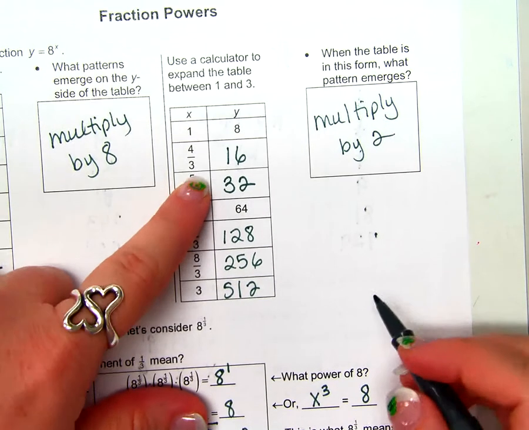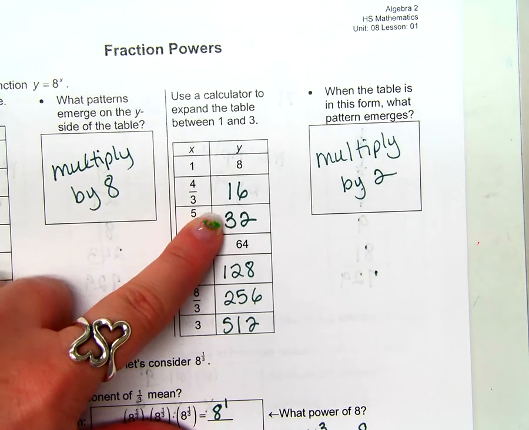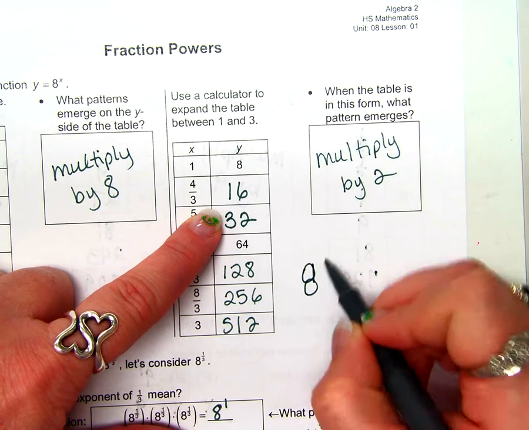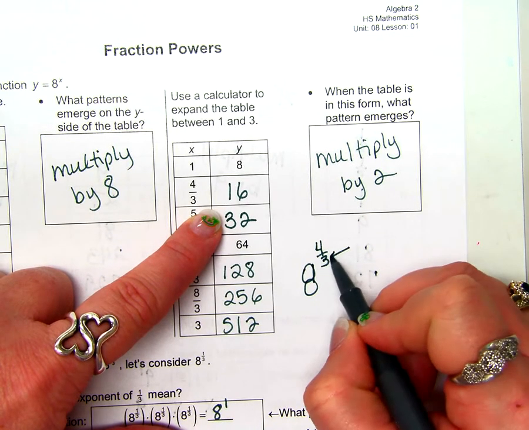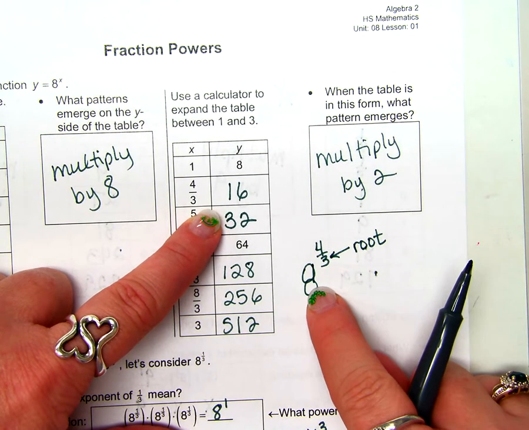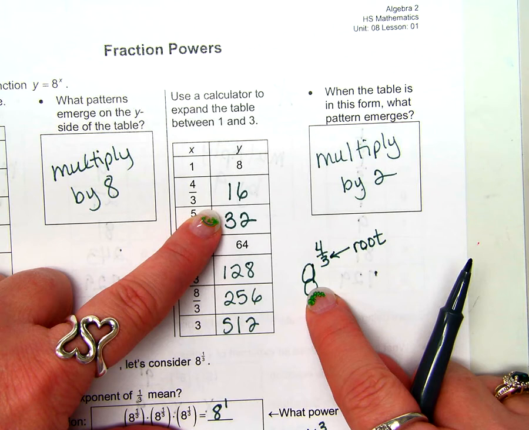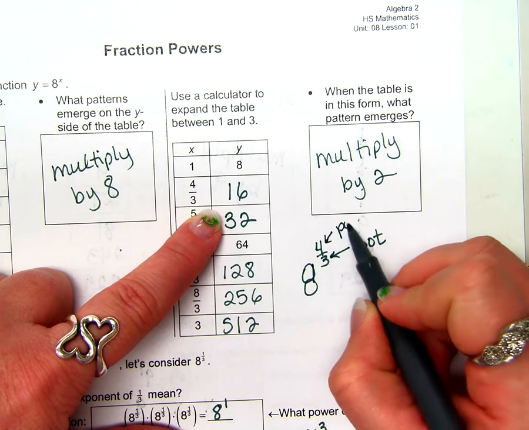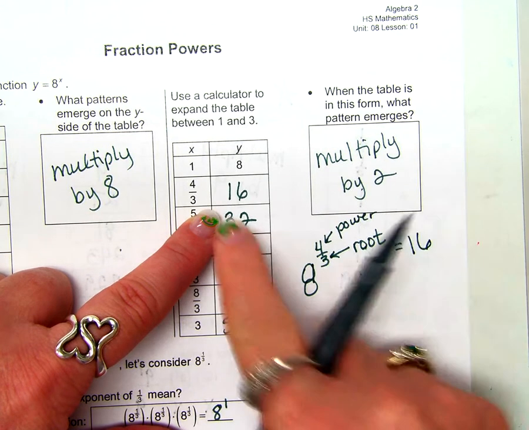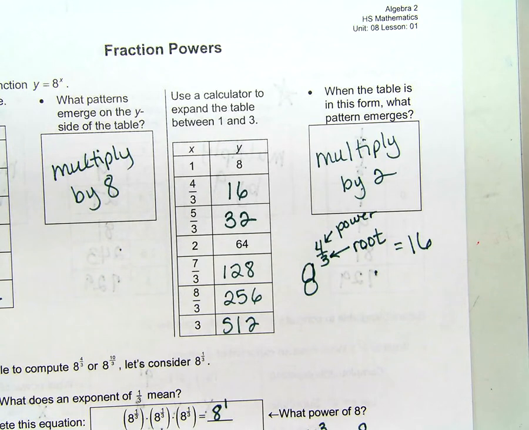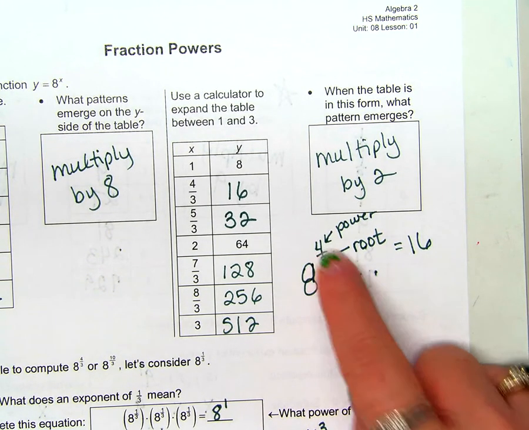Okay? Another way you can think about it is we're going to really concentrate on this tomorrow when we do the rules. But this would look like 8 to the 4/3 power. We talked already about the fact that the bottom is the root. This is the cube root. What's the cube root of 8? The cube root of 8 is 2. And 2 to the 4th power, that's the power, is 16. So we could actually have done this just in our head without even having to use a calculator if we know the trick that the bottom is the root and the top is the power.